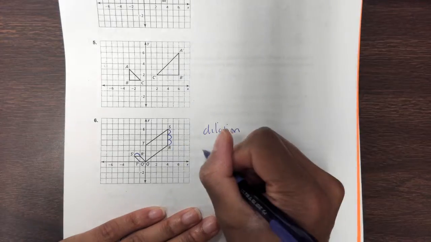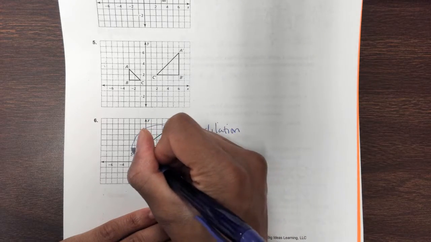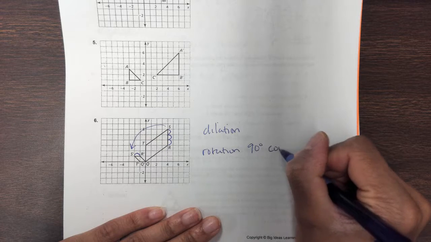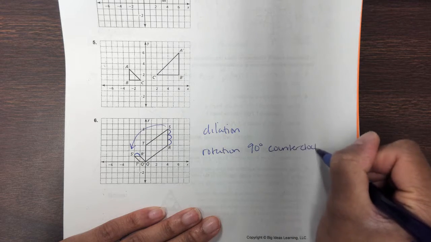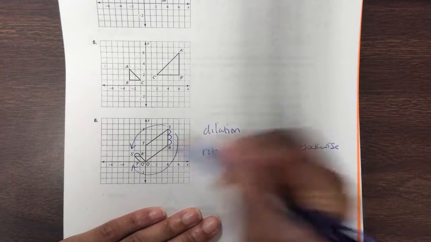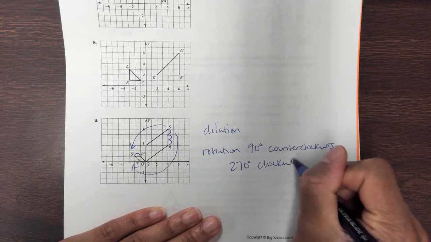So I actually had a rotation. And I had a rotation over to the left, 90 degrees counterclockwise. But say I went the other direction, it's 270 clockwise.